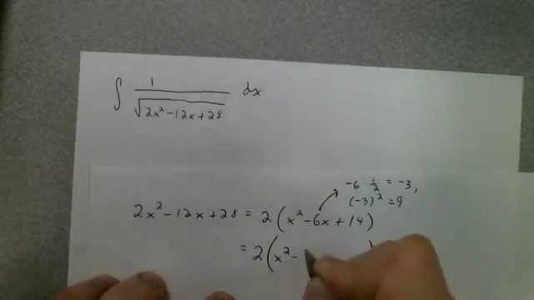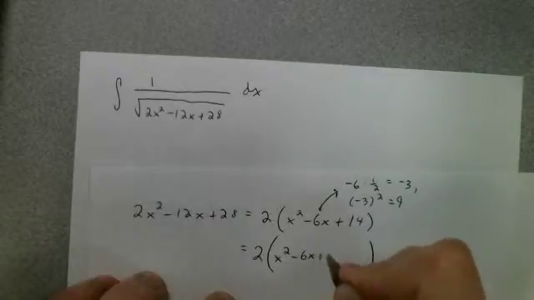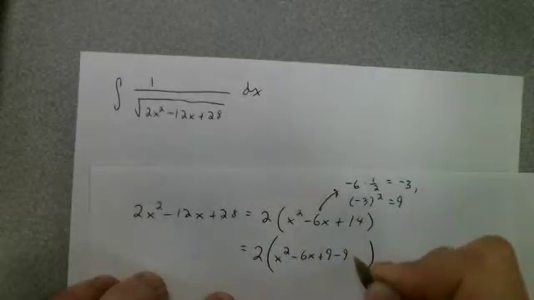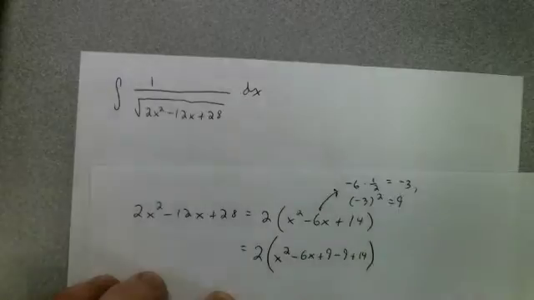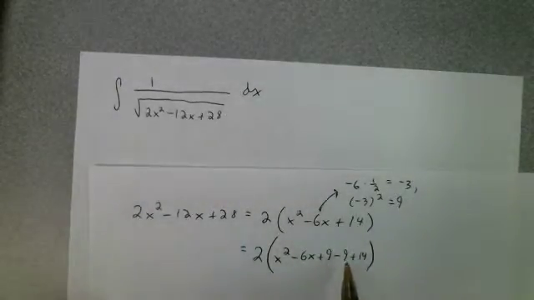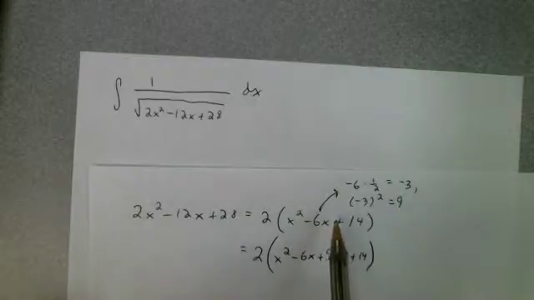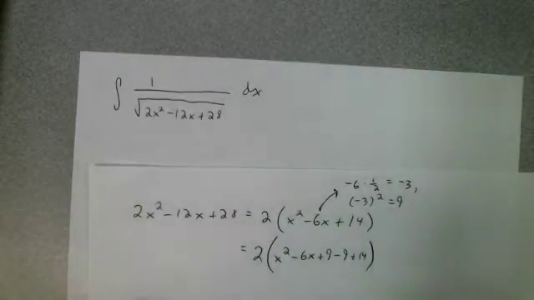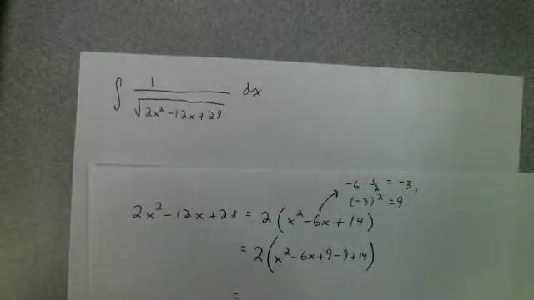So I'm going to have x squared minus 6x plus 9 minus 9 plus 14. Now why was this okay to do? Well, 9 minus 9 is 0, so if I add 9 and subtract 9, I really just threw in a 0, and that's fine. So what was the whole point of all that?